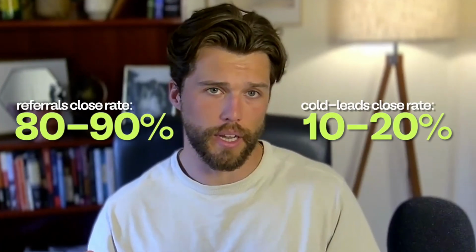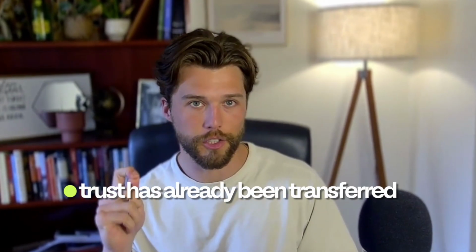This is why referrals close at 80 to 90% and cold leads close at 10 to 20. It's not because referrals are magically better prospects. It's because trust has already been transferred. Your neighbor says, call this contractor, and instantly you feel safer. You assume they're competent. You assume they're fair. You assume they won't screw it up. But when a cold lead opts in from an ad, there is no trust. There is no referral. They don't know you.